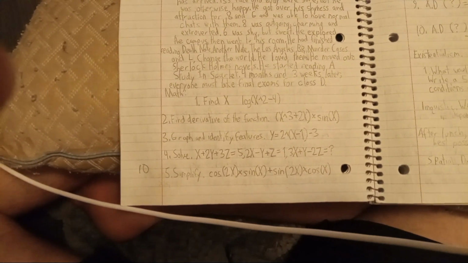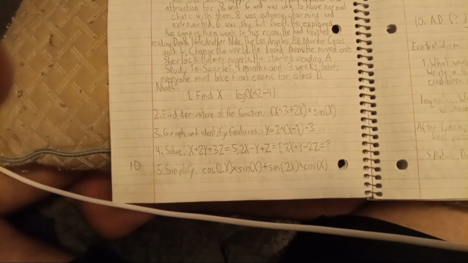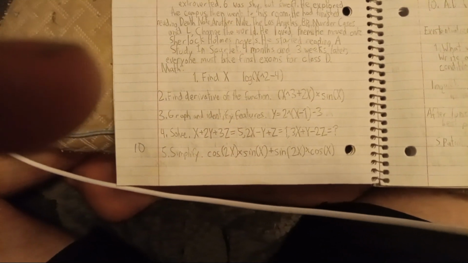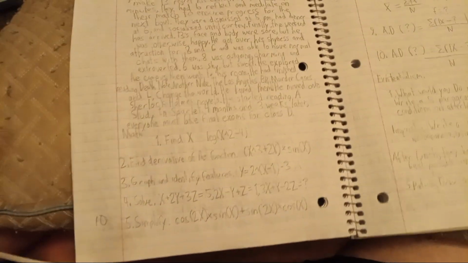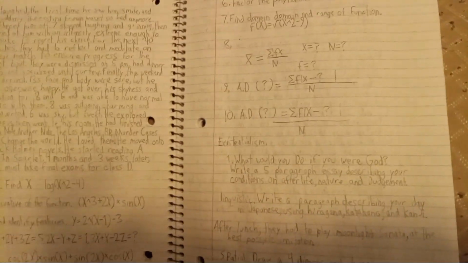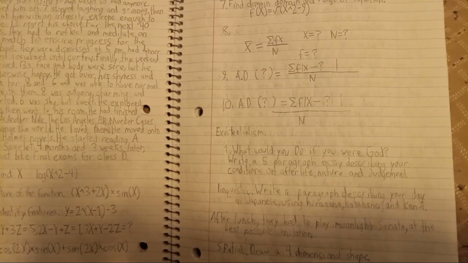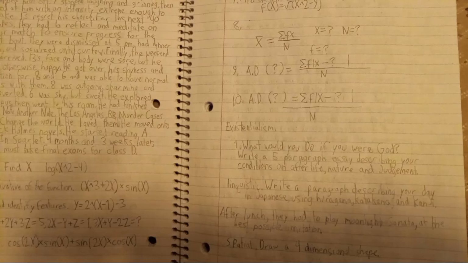Solve. X plus 2y plus 3z equals 5. 2x minus y plus z equals 1. 3x plus y minus 2z. Simplify. Cos times 2x times sin times x plus sin times 2x times cos times x. Factor the polynomial x to the power of 4 minus 5x to the power of 2 plus 4.